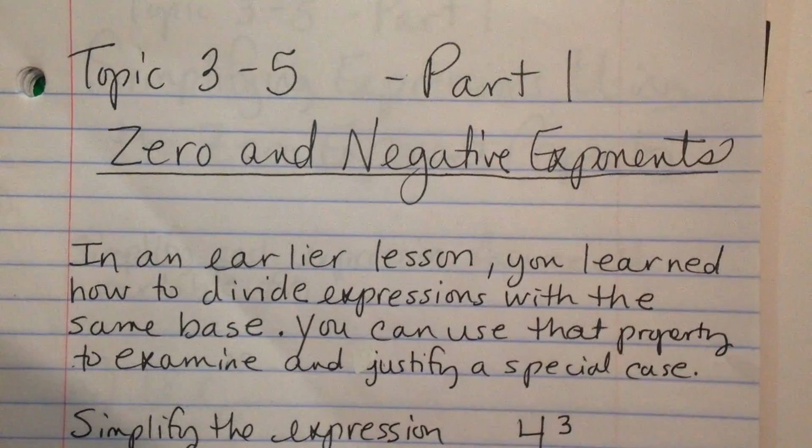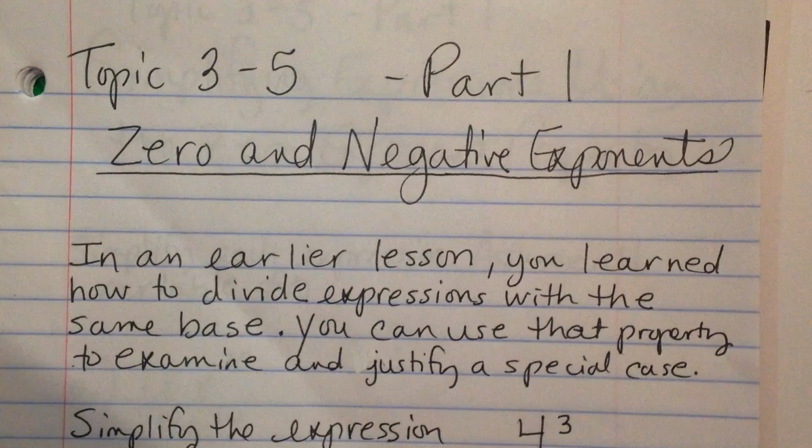Topic 3-5, Part 1, Zero and Negative Exponents.